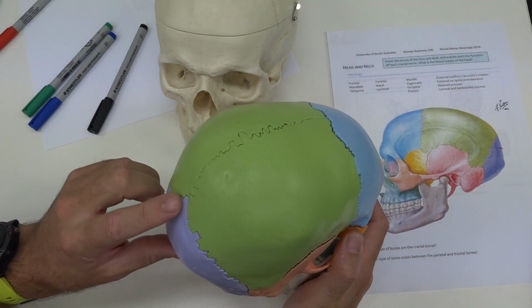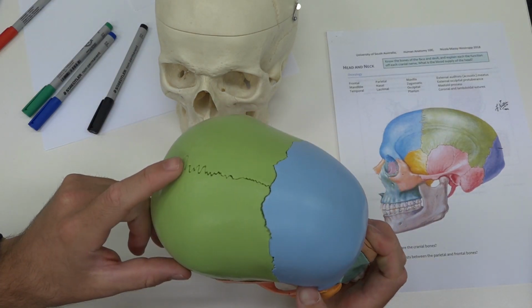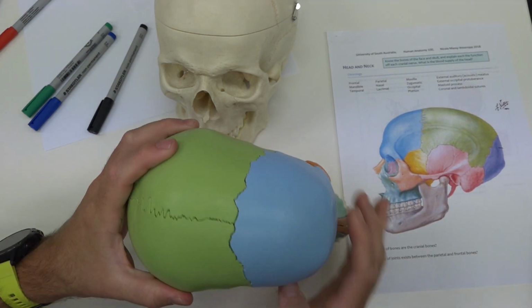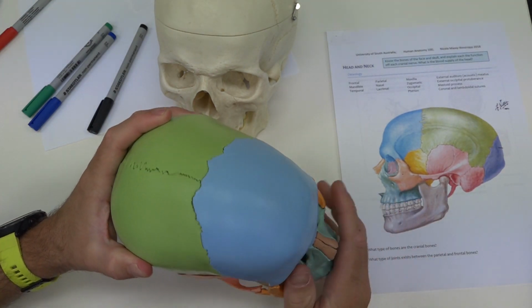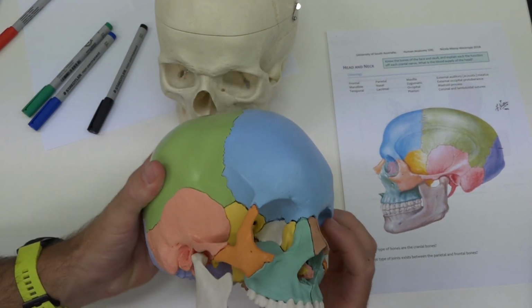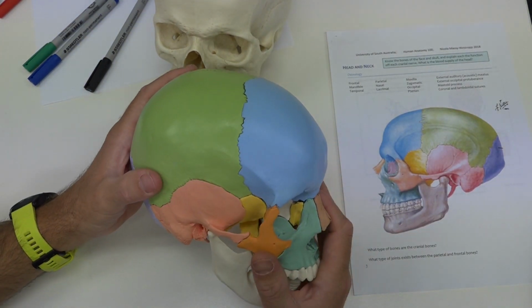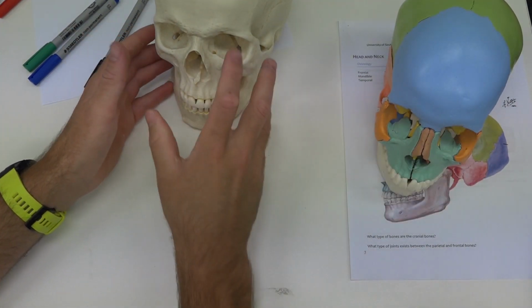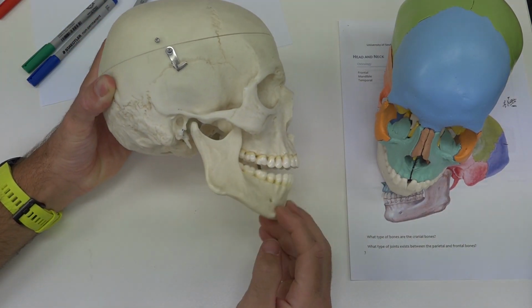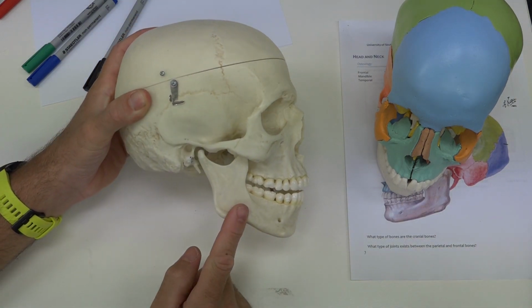S-U-T-U-R-E, describes a stitch. If you had a cut and you got some stitches, you might have some lines which are a bit wobbly like this, and these sutural joints are what join your facial and your cranial bones together. There is one joint in the skull which is mobile, and that is the one between the temporal bone here and the mandible. We call this the temporomandibular joint.